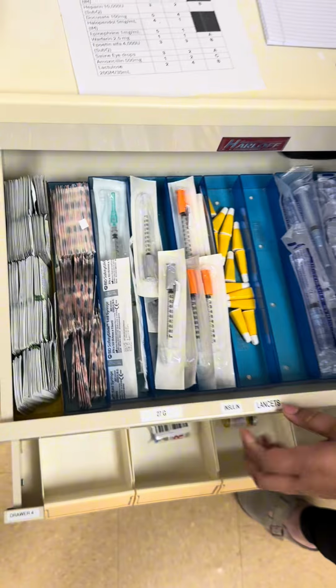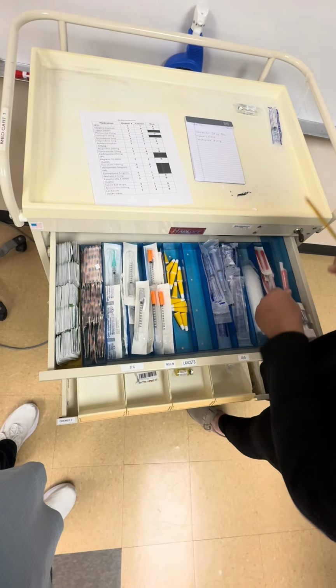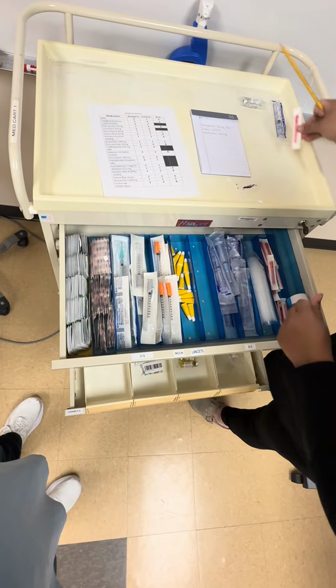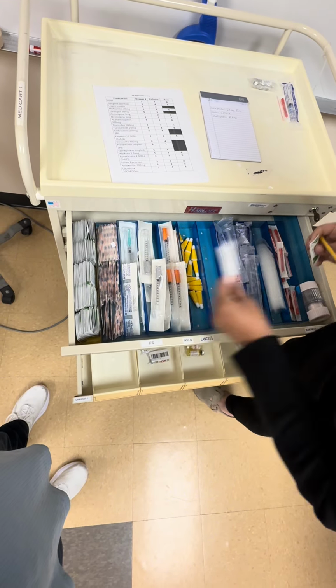So for IM medications, we're going to use a 22 gauge needle, a blunt tip to draw the medication up, an alcohol swab, and a Band-Aid.